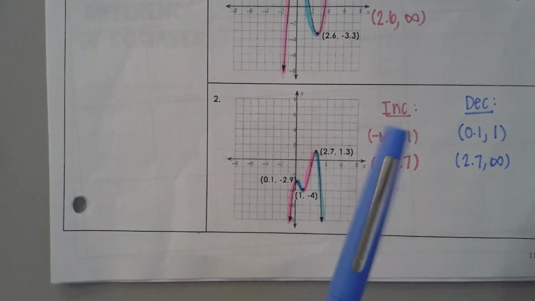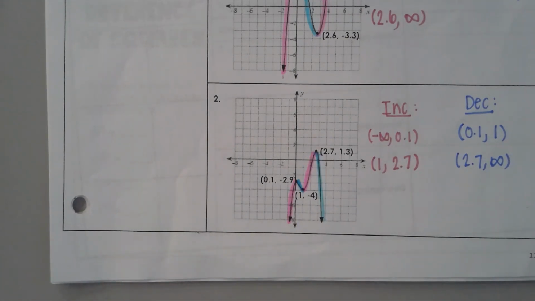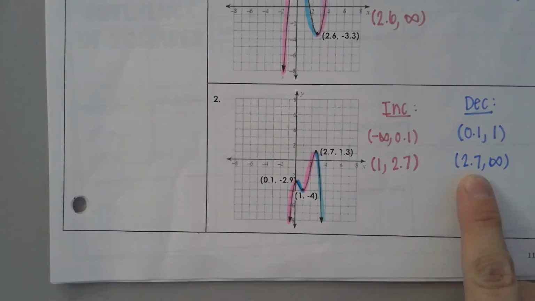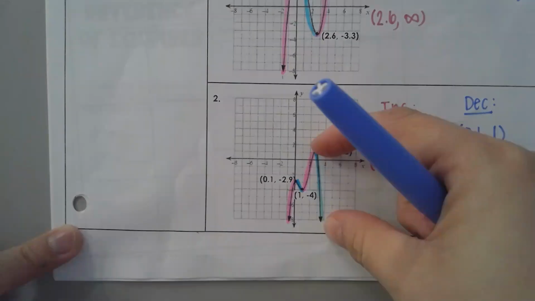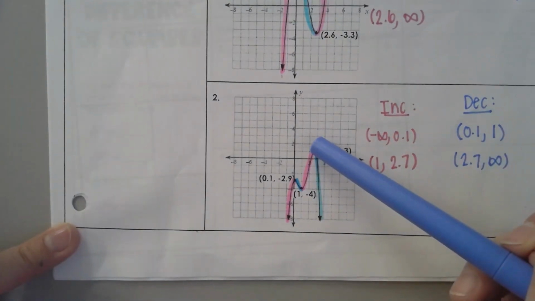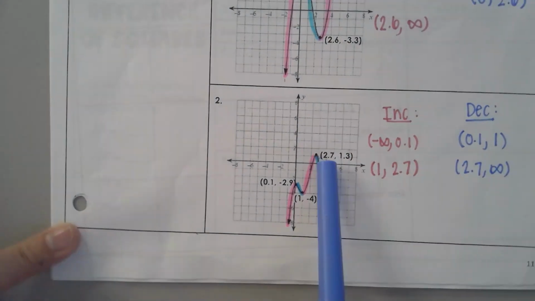It's not up and down, it's thinking left and right. Here is where I started going down. The x value is 2.7.